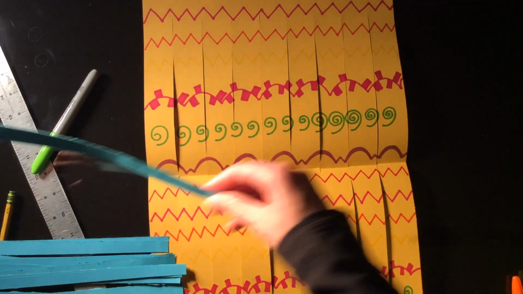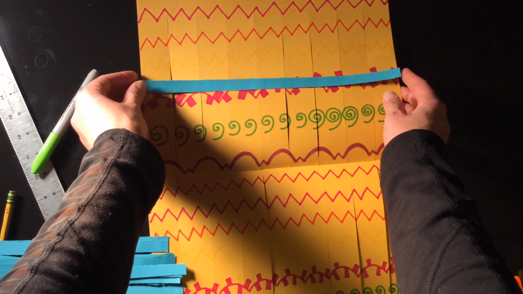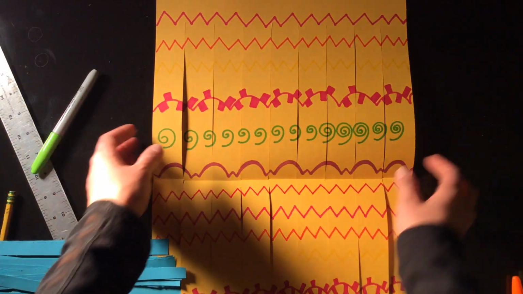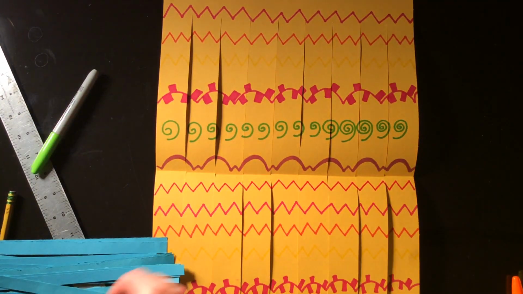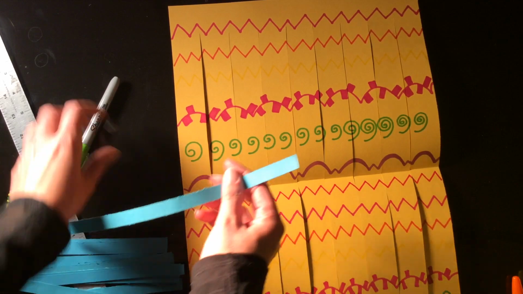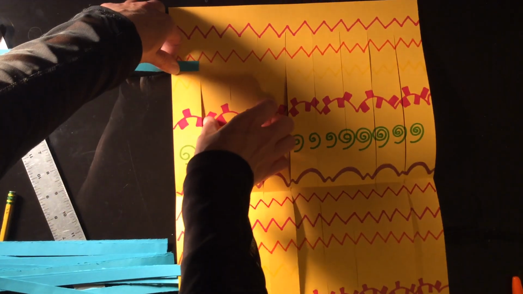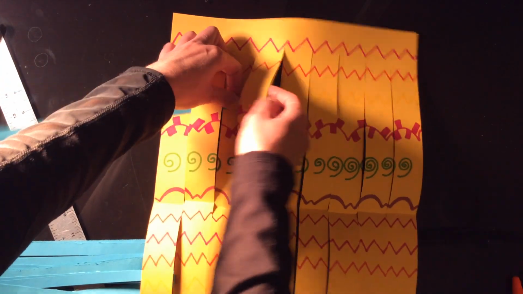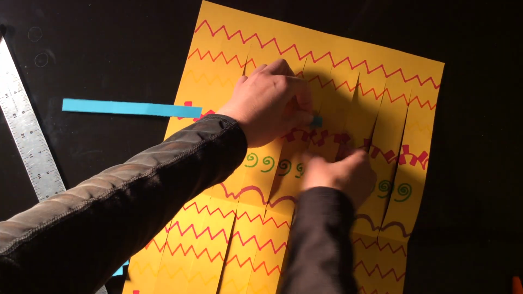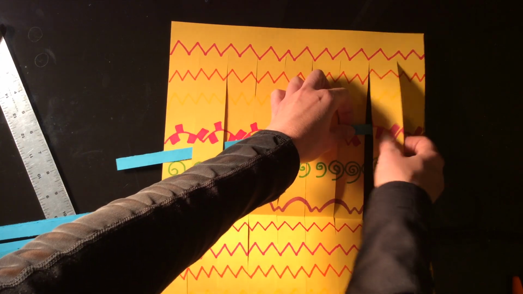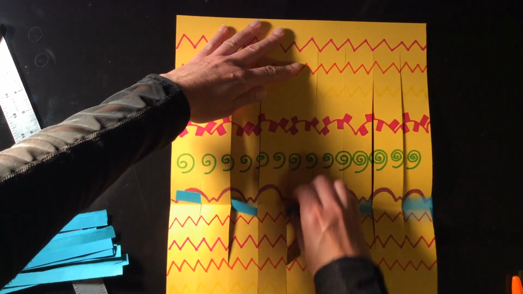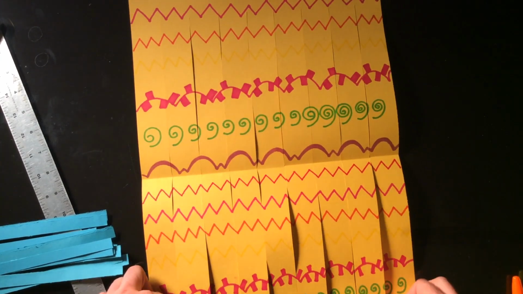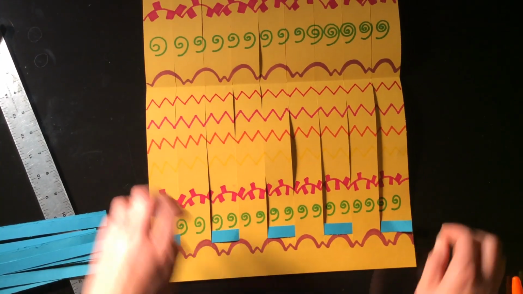Notice the strips are the same length wide as my loom. This is your loom that you're going to weave through. So I'm going to start by going over, under, over, under, over, under, over, under, and I always push down. Gently push down to the bottom of your loom.